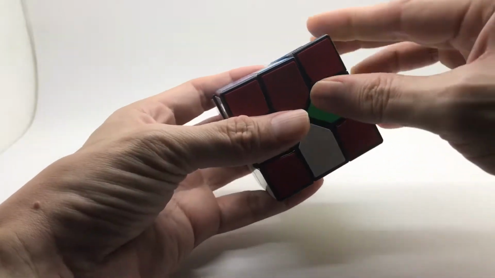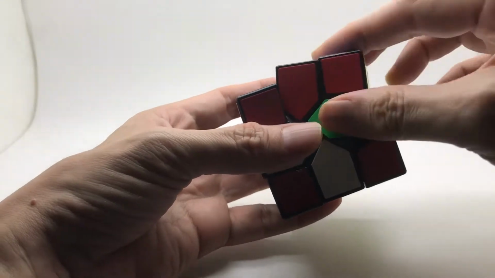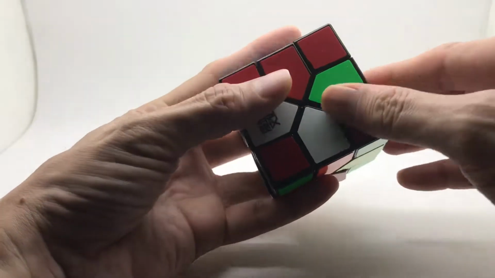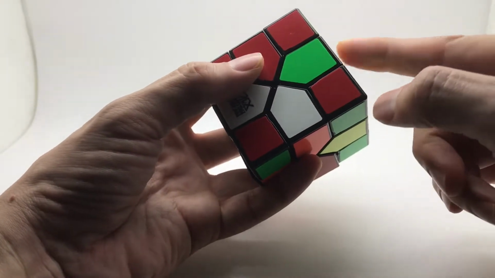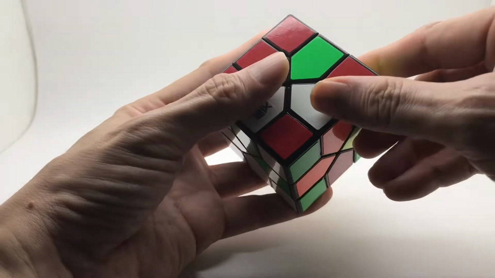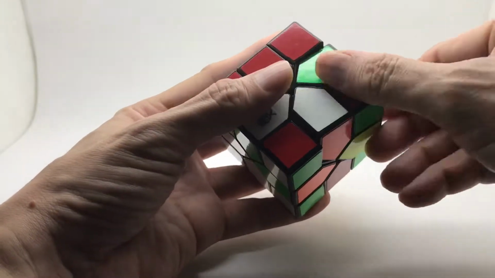Take note, a corner has 3 edges, and for the face that is solved, 2 of the edges are solved, so there's only 1 edge here that is not solved. To solve that last edge, you will need to use the corner that's adjacent to it.